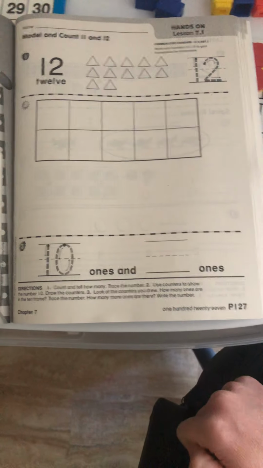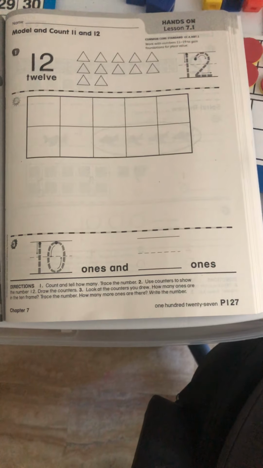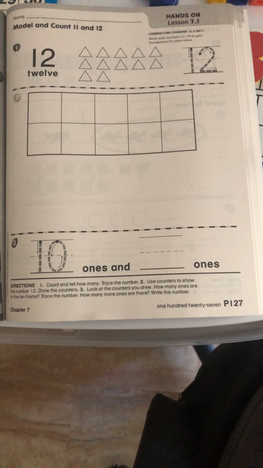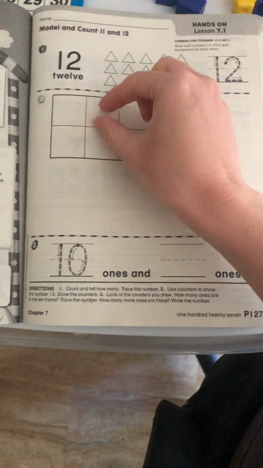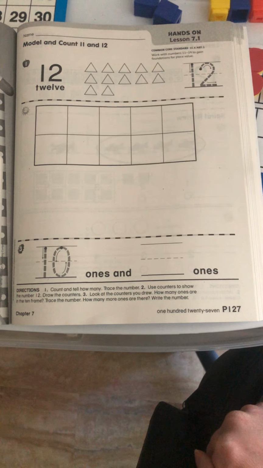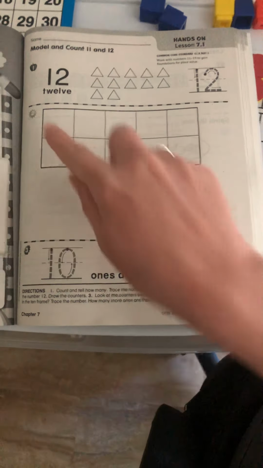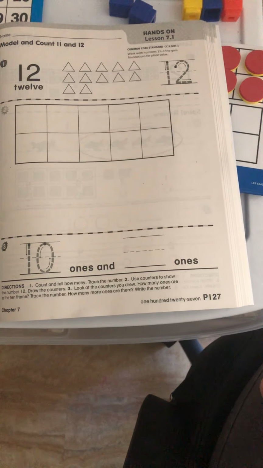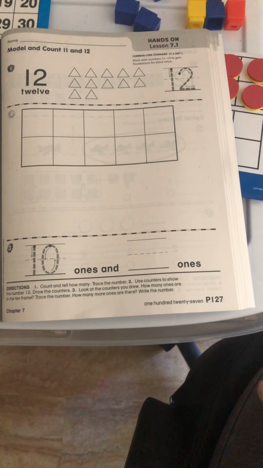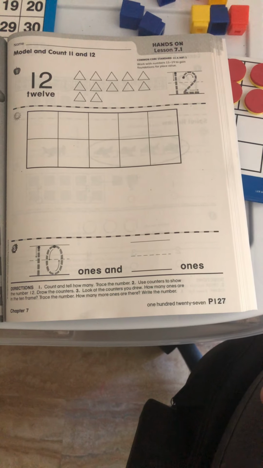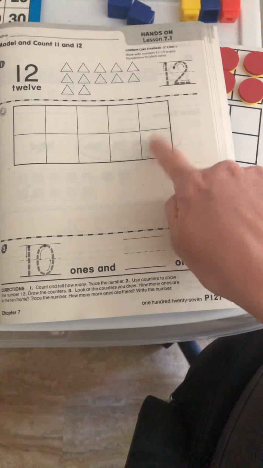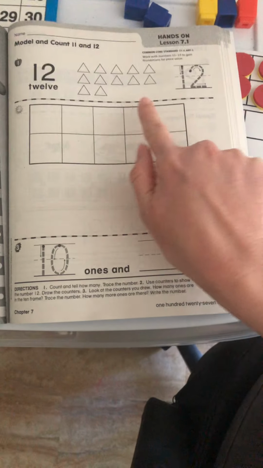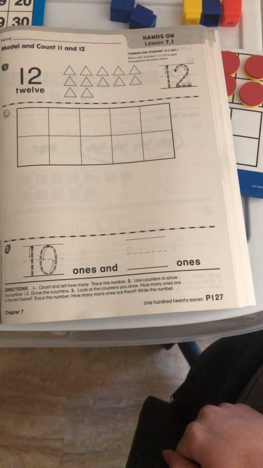Then number 2 is count until, use counters, which since you may not have counters, you can use maybe some cereal. Maybe if you have little pieces of cereal, you can use them as counters. Or you can go ahead and use your crayon and color a circle in and make your own. But it says use counters to show the number 12. So we know 10's right here, so we wouldn't put 2 circles in one square. 1 circle per square. So if we have 10 right here, how many more do you need to add to get to 12?